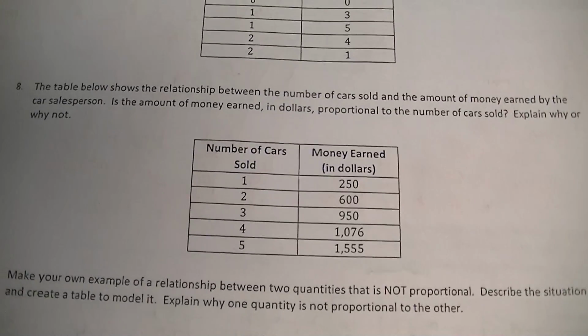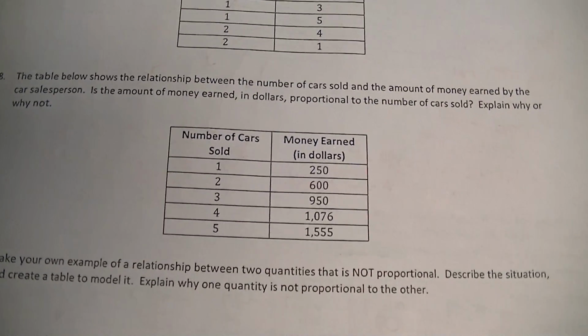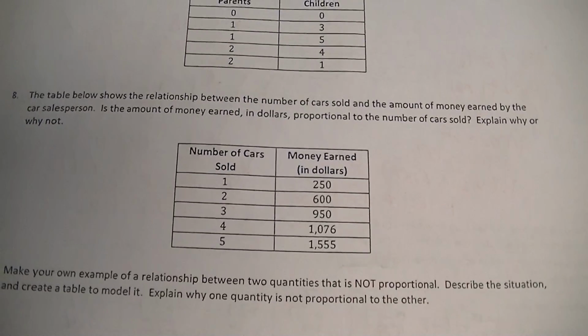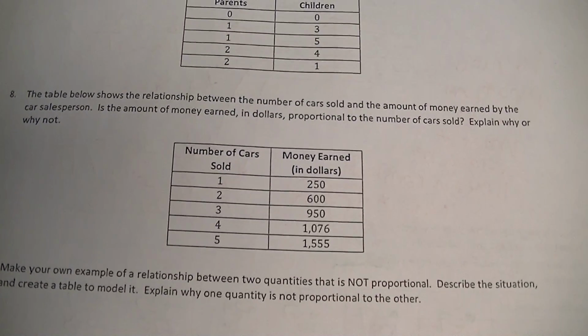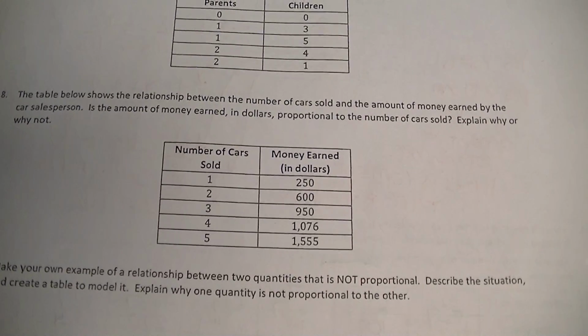The table below shows the relationship between the number of cars sold and the amount of money earned by the car salesperson. Is the amount of money earned in dollars proportional to the number of cars sold? Explain why or why not. Pause the video right now and figure this out, please.